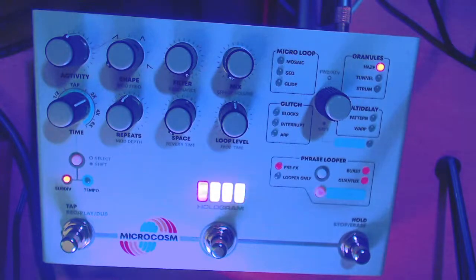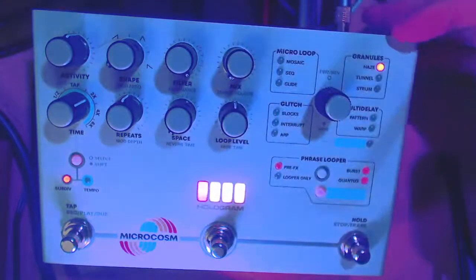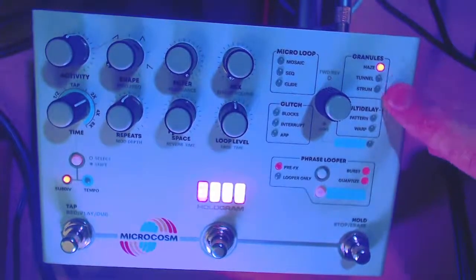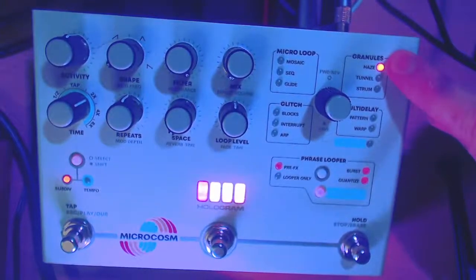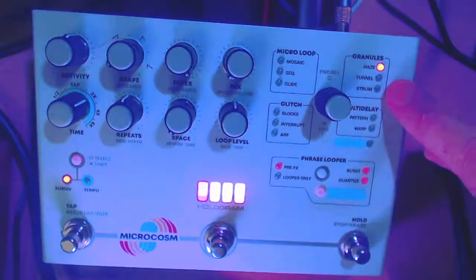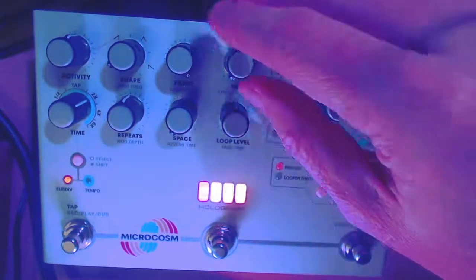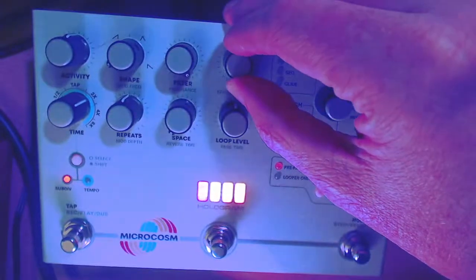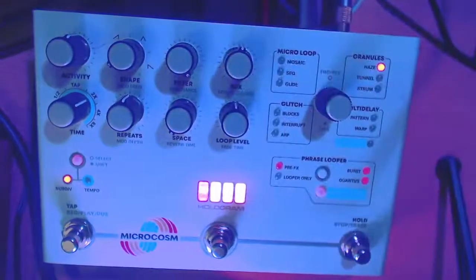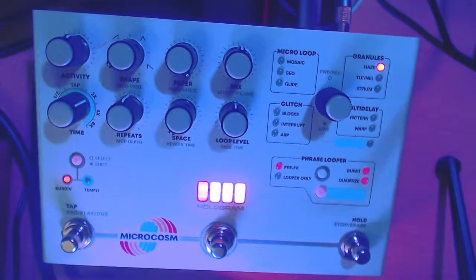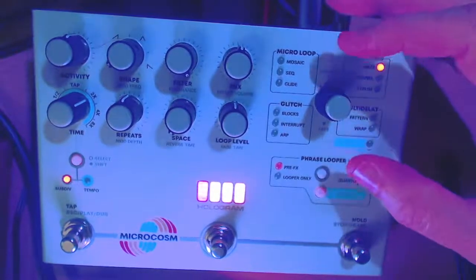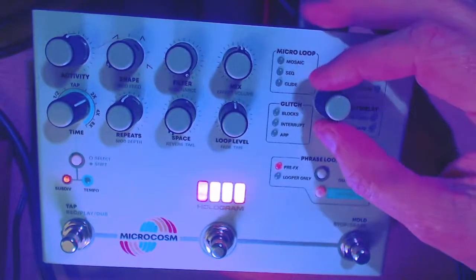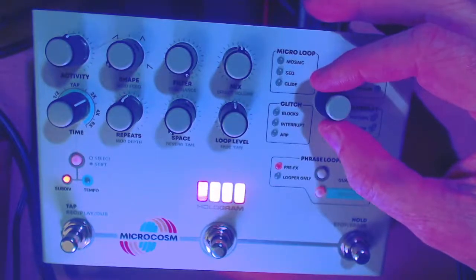Alright, so let's add Haze. So this is a section of the microcosm that is a set of granular based effects. So we're going to go into Haze. The first setting is just adding kind of a light wobble to it.